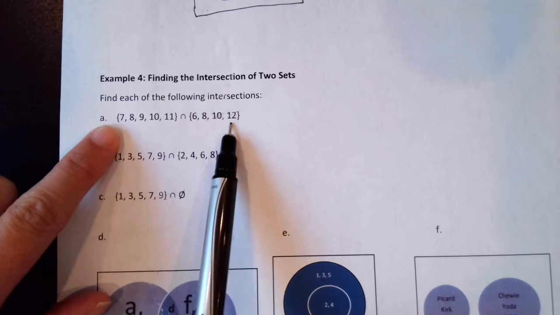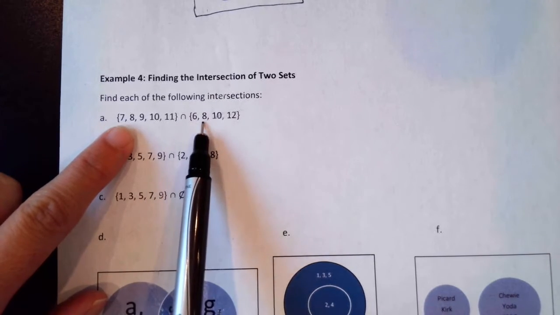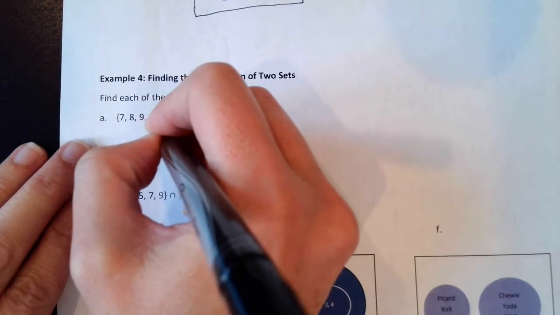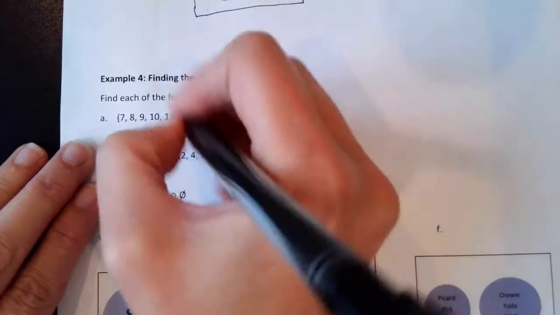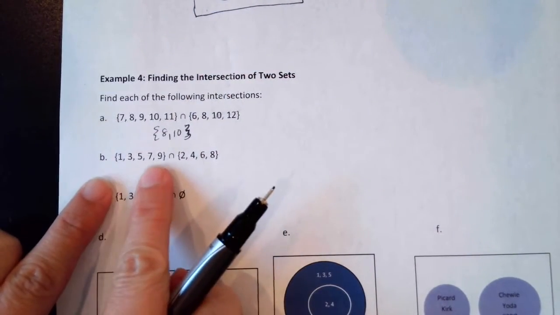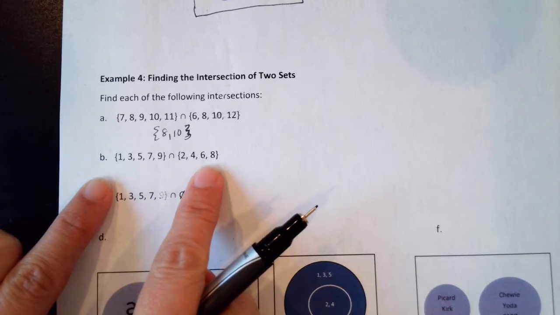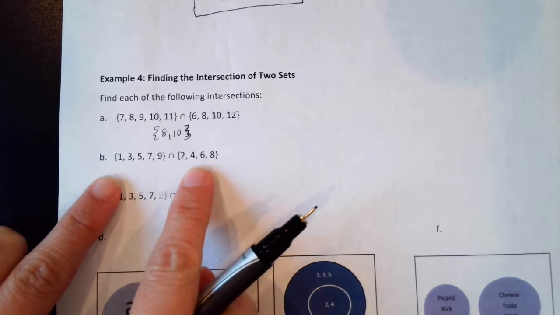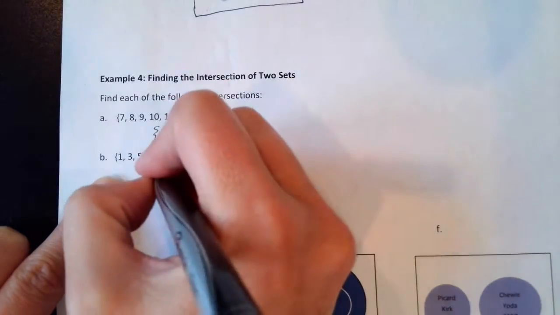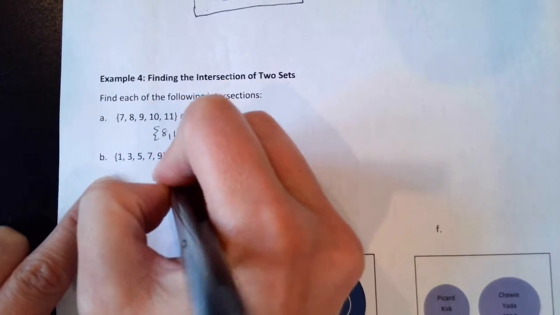So 7 is not over here, but I see 8 in both, and I see 10 in both. So the intersection is just 8 and 10. It's what they both have in common. What about this one? 1, 3, 5, 7, and 9, and then 2, 4, 6, 8. Do they have anything in common? These two sets don't have anything in common. So their intersection is the empty set.